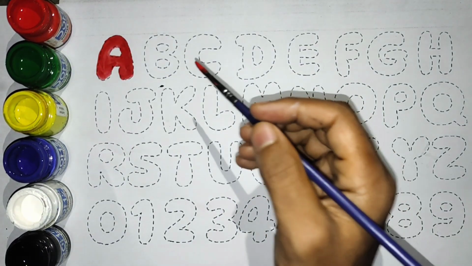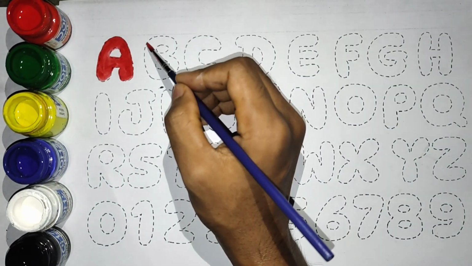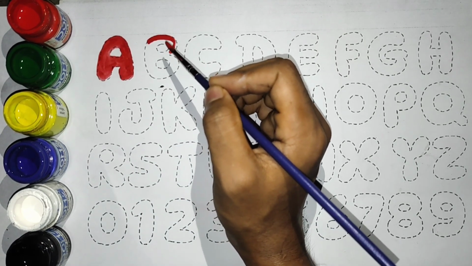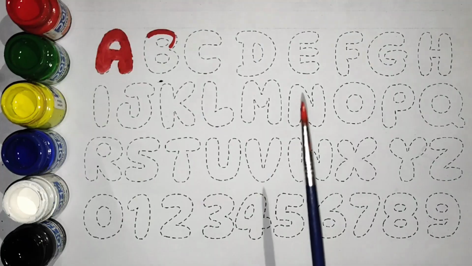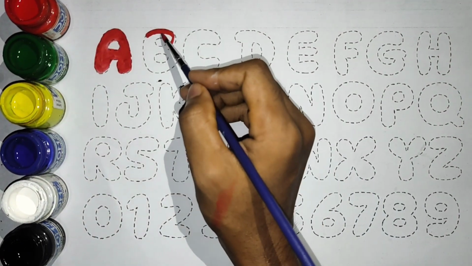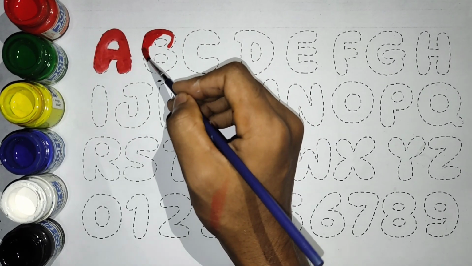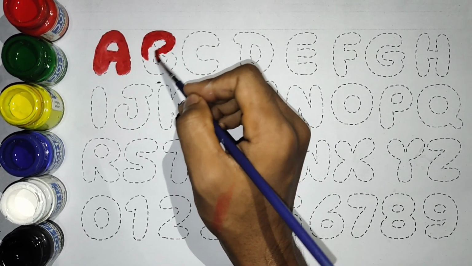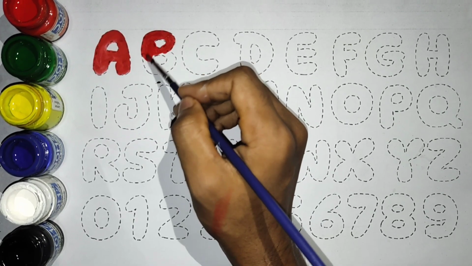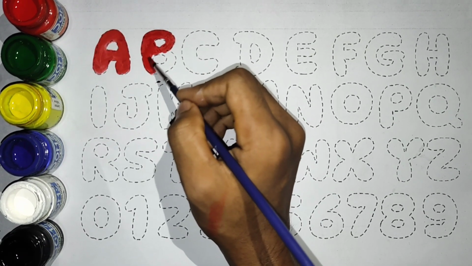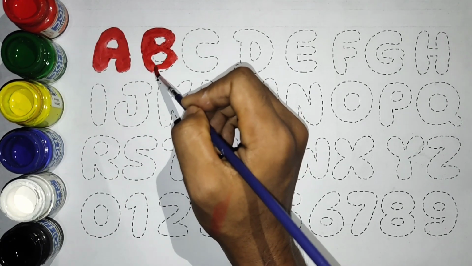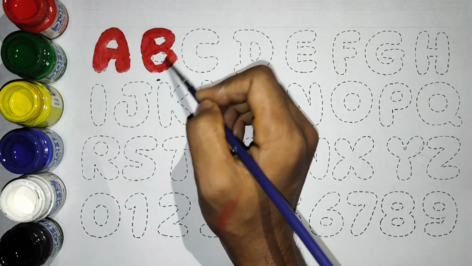We again use red color. Now we are using red color and draw the letter B.